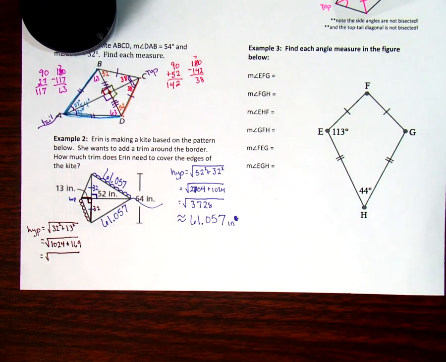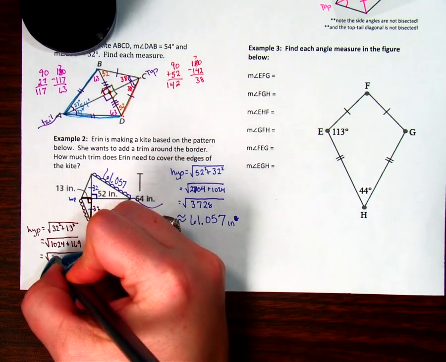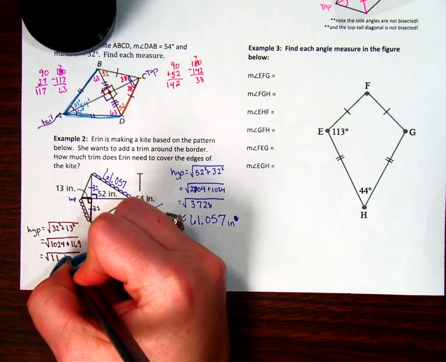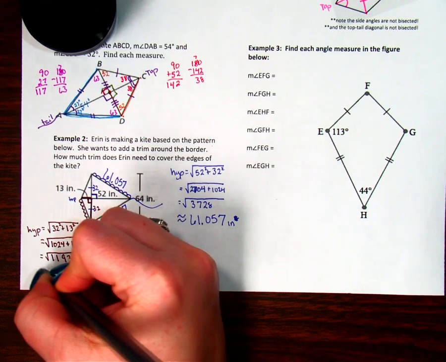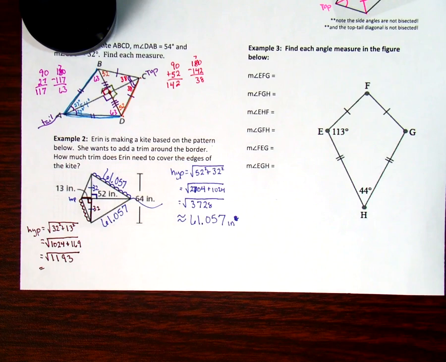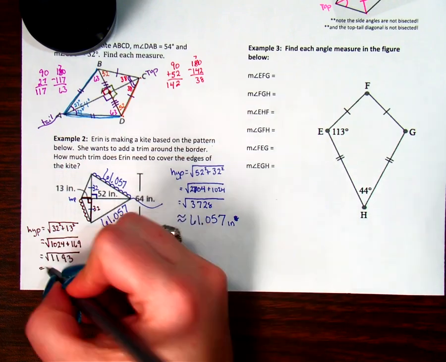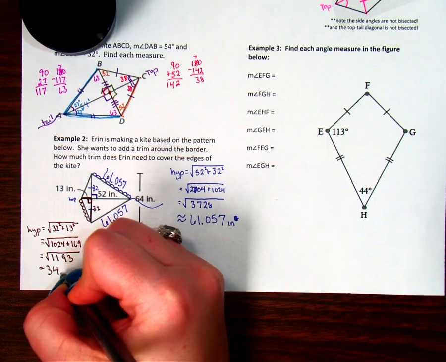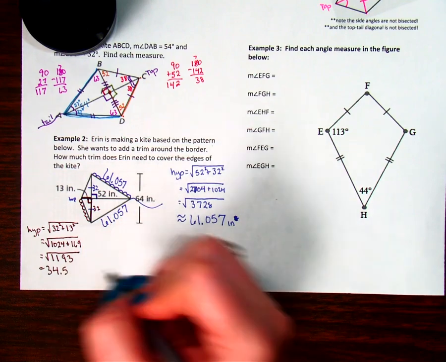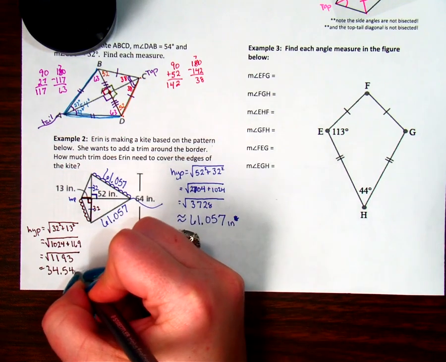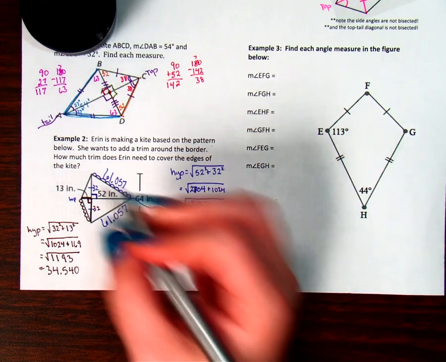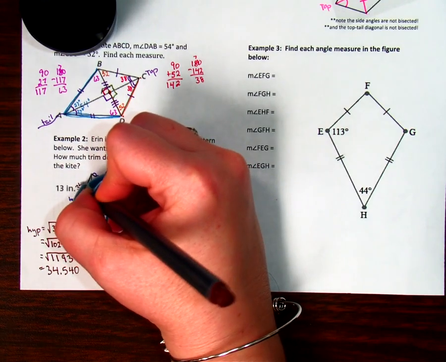And I get 1,193. And when I square root that, I get 34.5398. So that's actually going to become 34.540 for both of these.